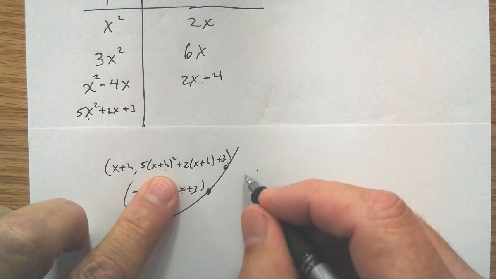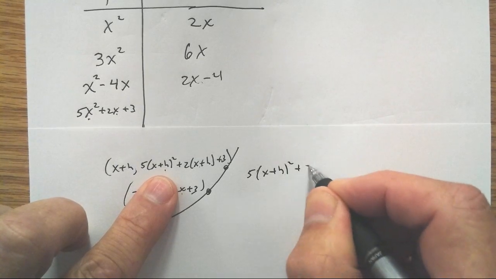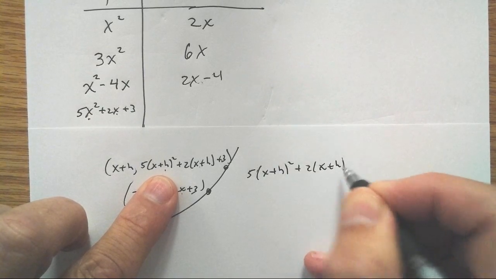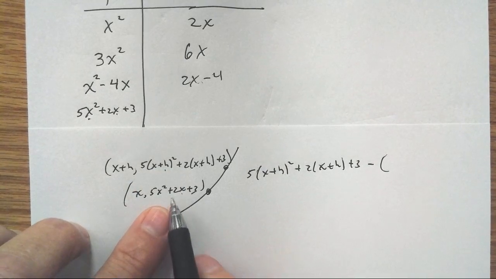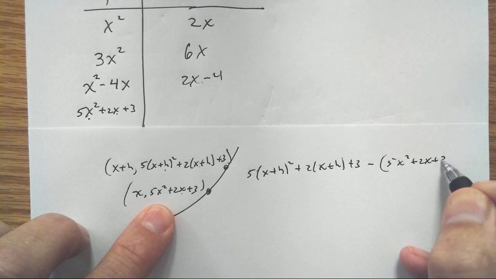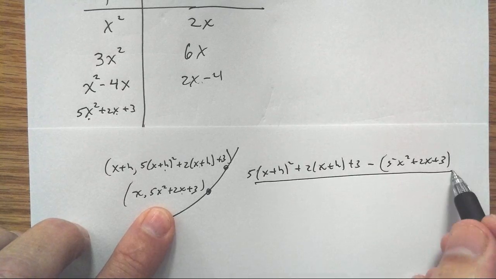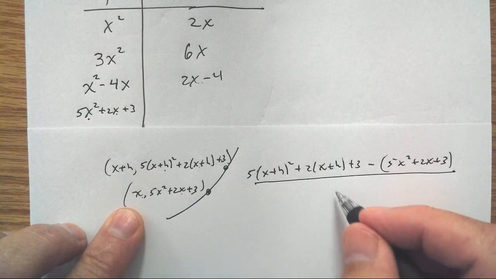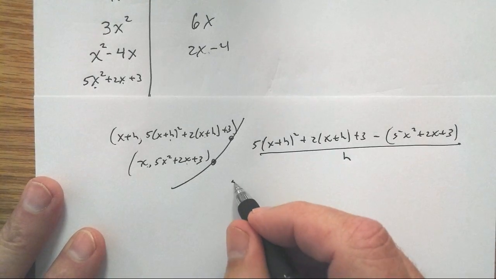So my slope is going to be y: 5 times x plus h squared plus 2 times x plus h plus 3 minus all of y, 5x squared plus 2x plus 3. There's the y's minus the y's, x's minus x's. Oh, that's easy. That's h.